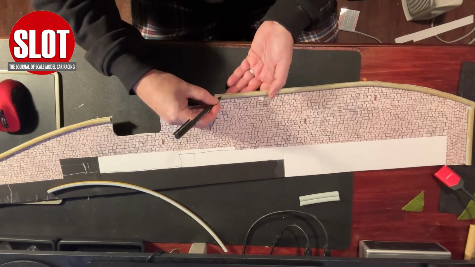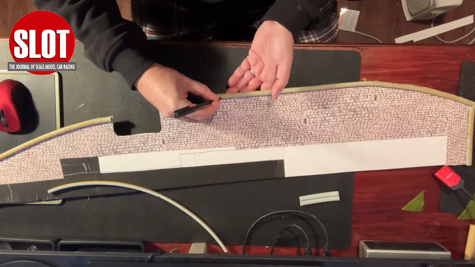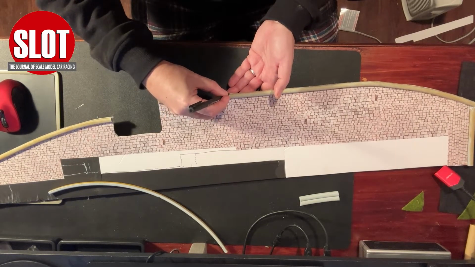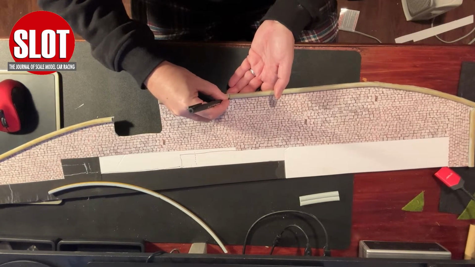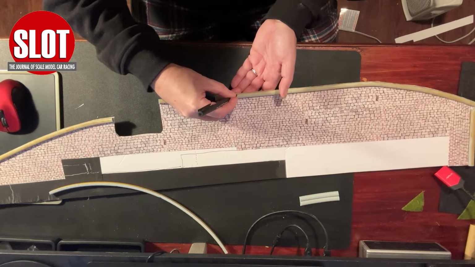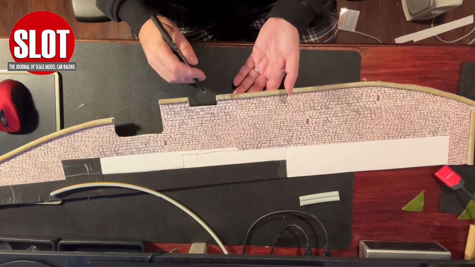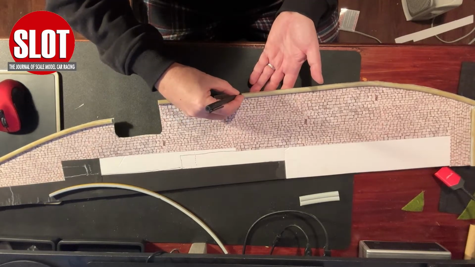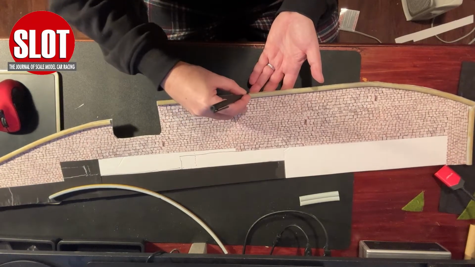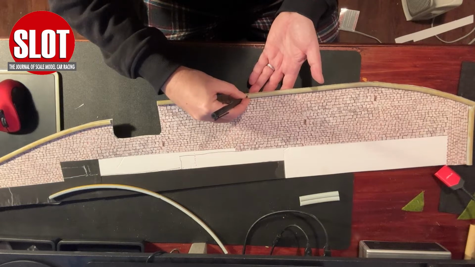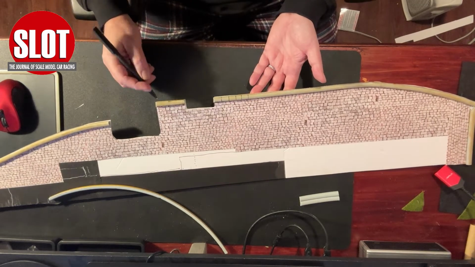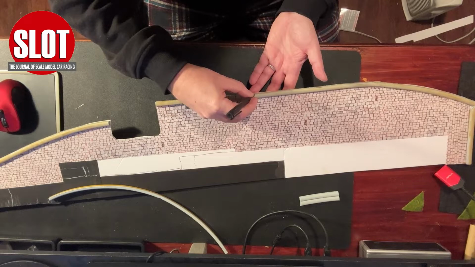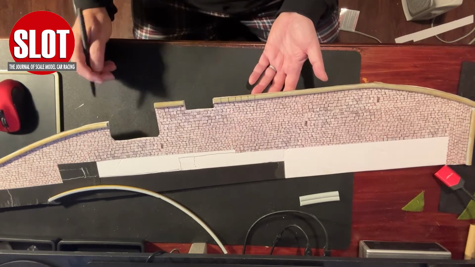And then what I do normally is I'll just separate these into like separate curbstones, like this. We'll just do that all the way around. And again, just to give it a little more definition, give it a little better look. Do that all the way around.